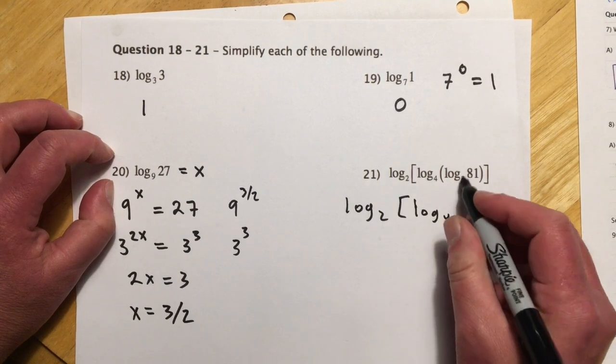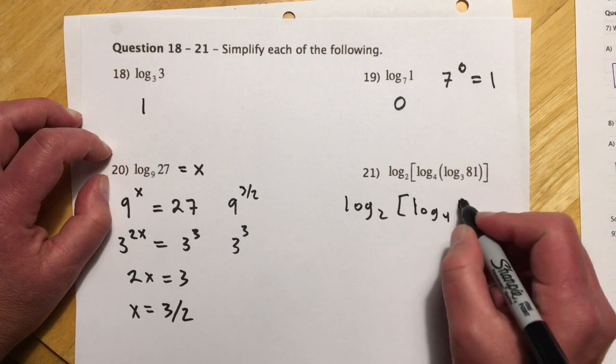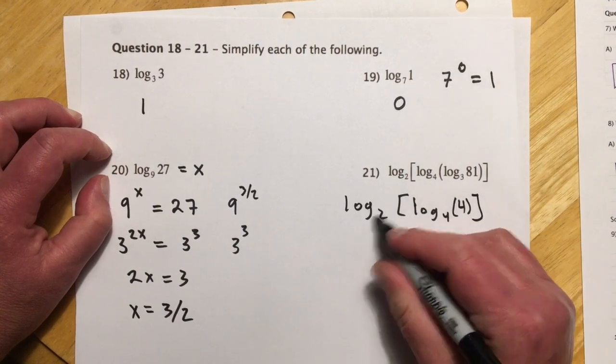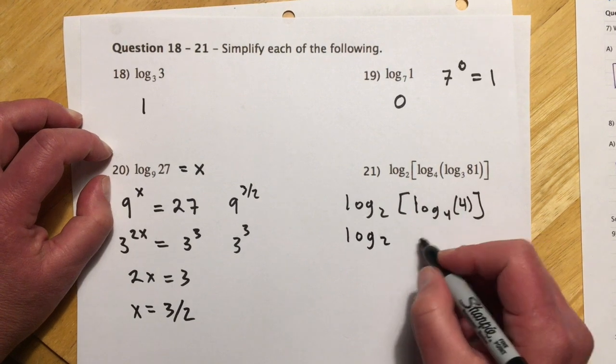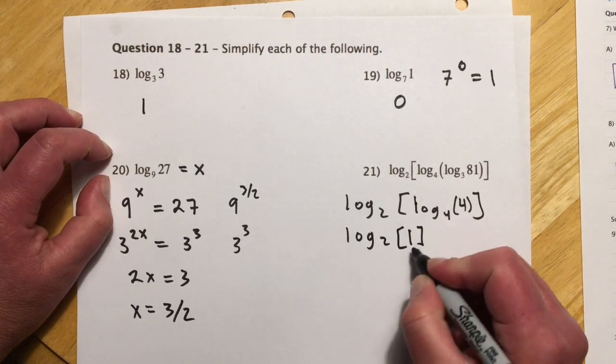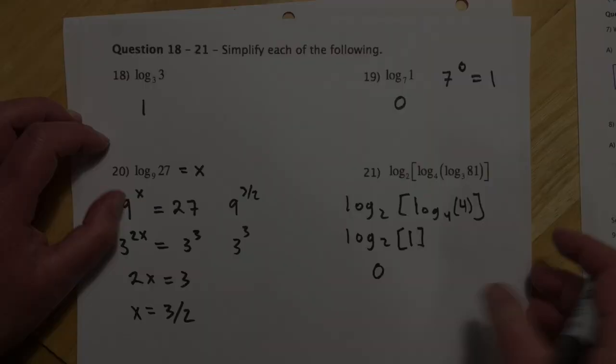This is what do I raise 3 to get 81, so that would be another 4. I should have made this one more different. Oh well. What do I raise 4 to get 4? So 1. And what do I raise 2 to get 1? It came out 0 again.